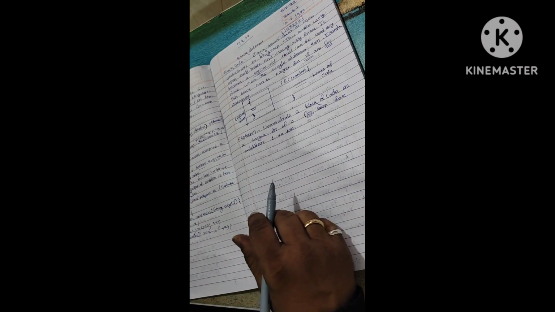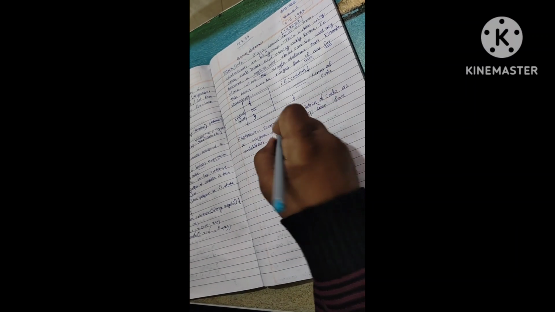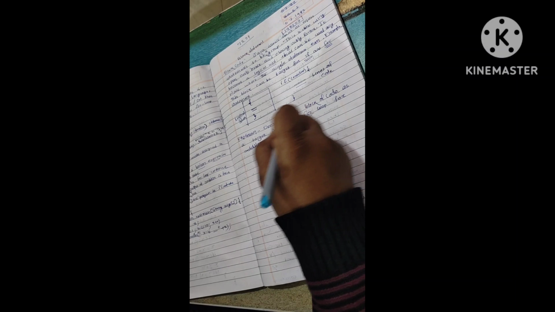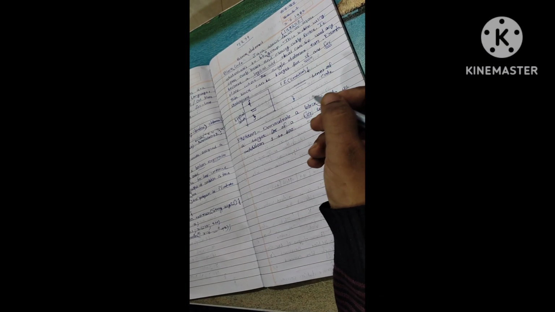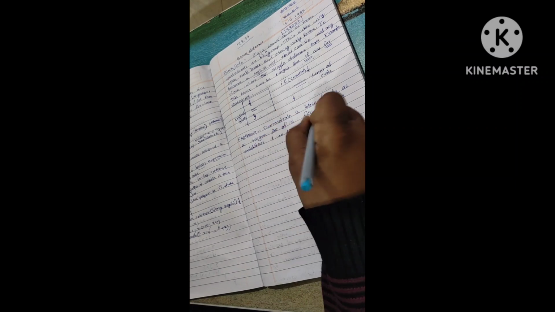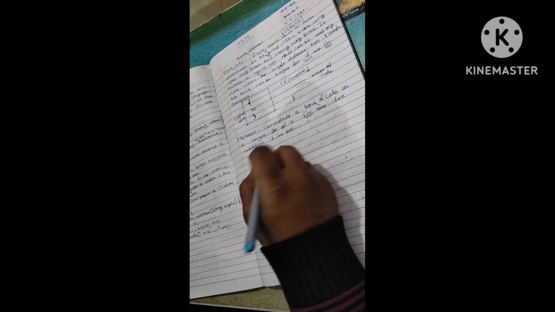So we'll see one program to demonstrate a block of code as the target of a for loop for addition of 1 to 100.